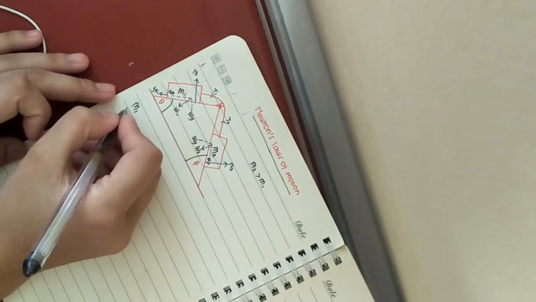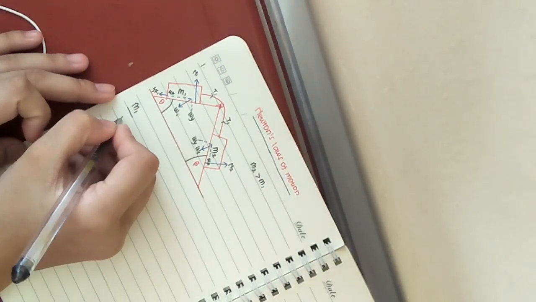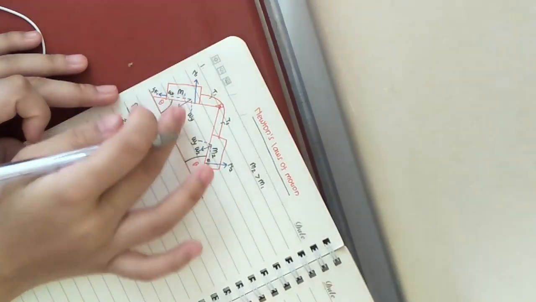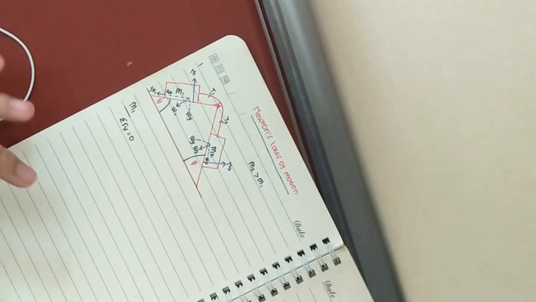And here we go. Now we have the diagram in here and we just have to find the first equation and the second equation based on the first object and the second object.